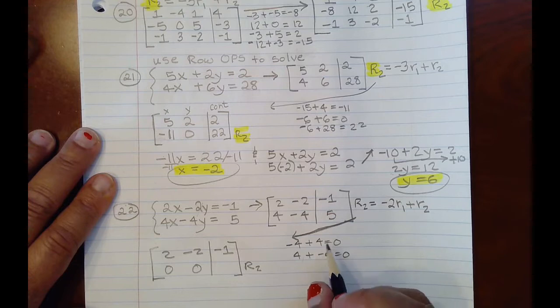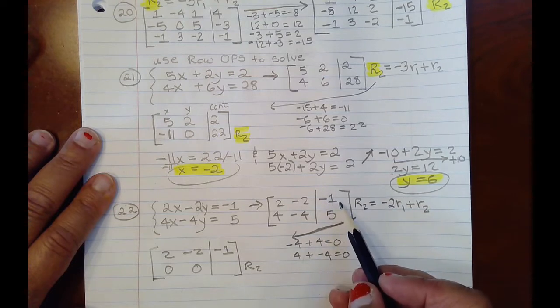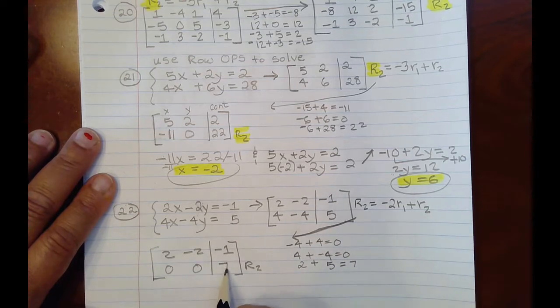And then my last calculation will be negative 2 times row 1. This time I'm in column 3. So that'll be positive 2 added to the corresponding entry below it, which is 5, and that will be 7.